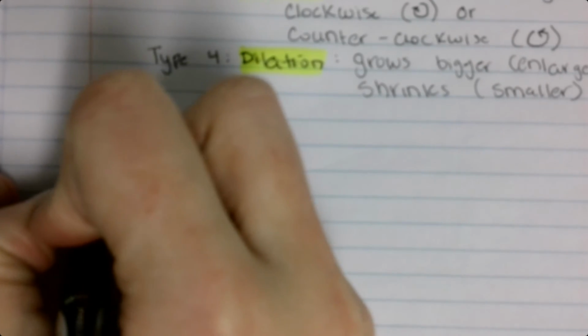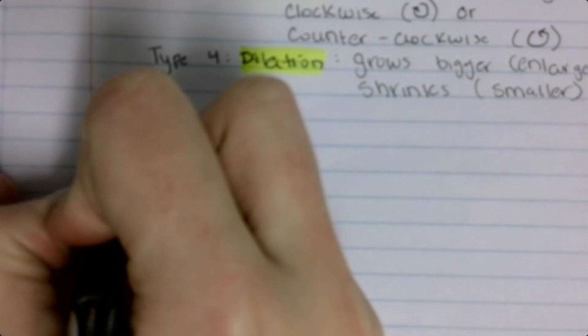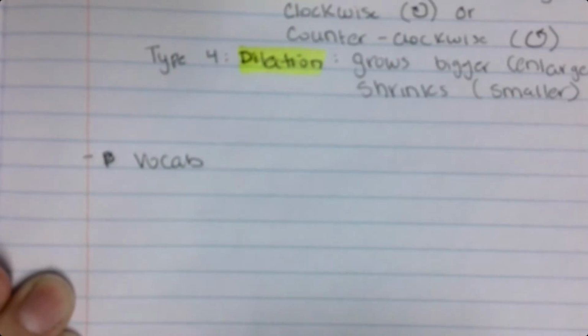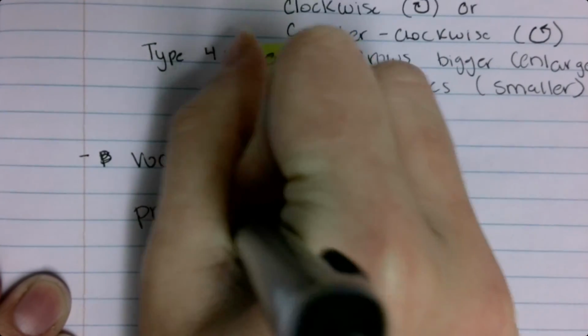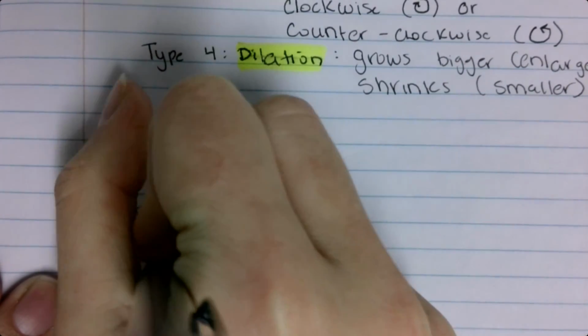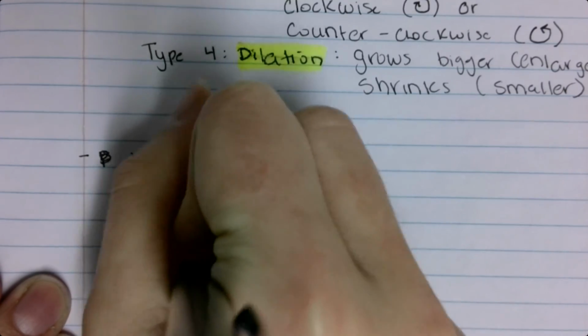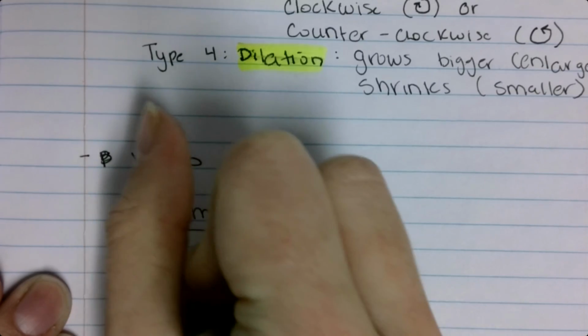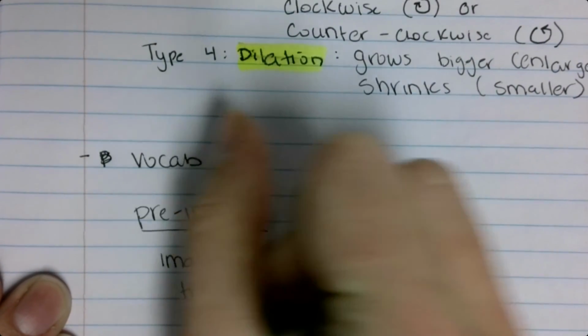Now, the last thing is just a plain old vocab with this. So the pre-image, because pre means before, so this is the image before the transformation.